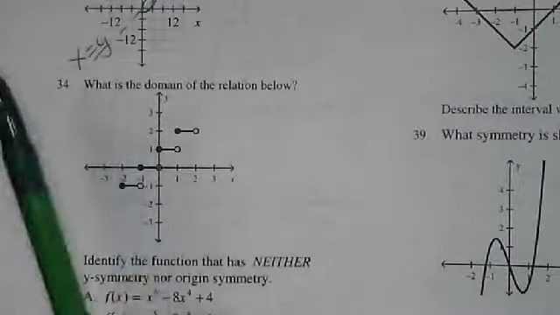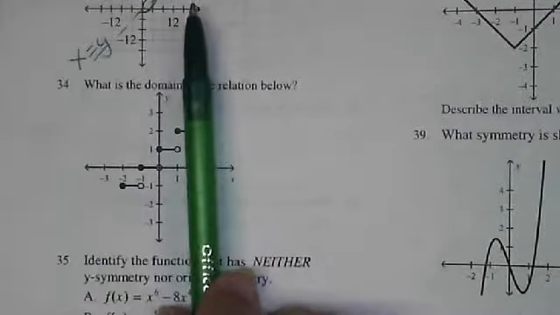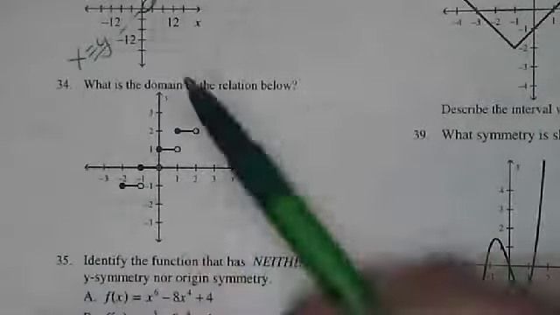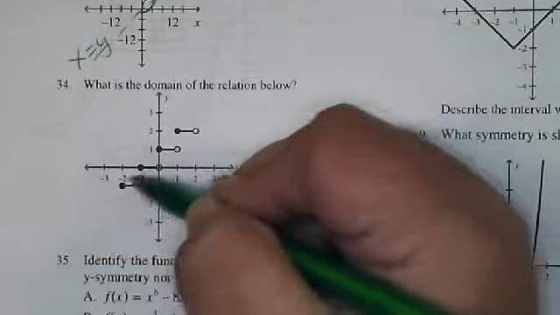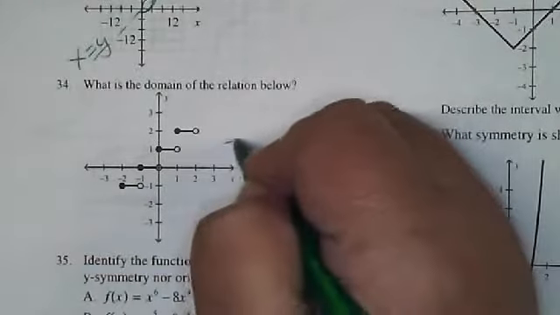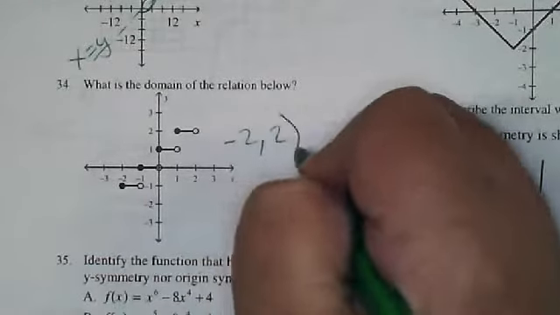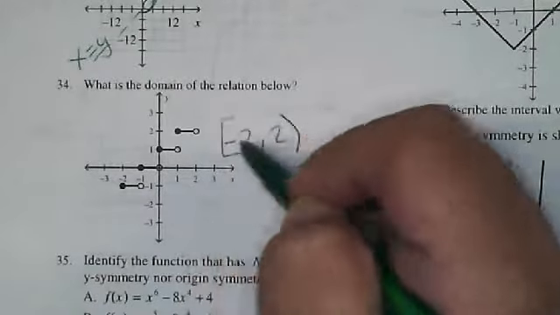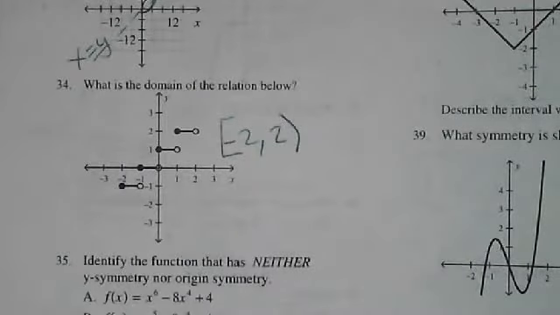34, domain. We're starting at -2. We're going all the way across to +2. Even though it jumps, it still continues. So go from -2 to +2. The +2 gets a parenthesis because it's an open circle, and the -2 gets a bracket because it's a closed circle.